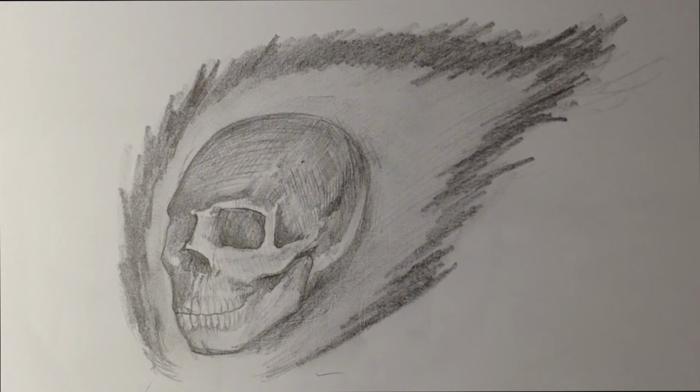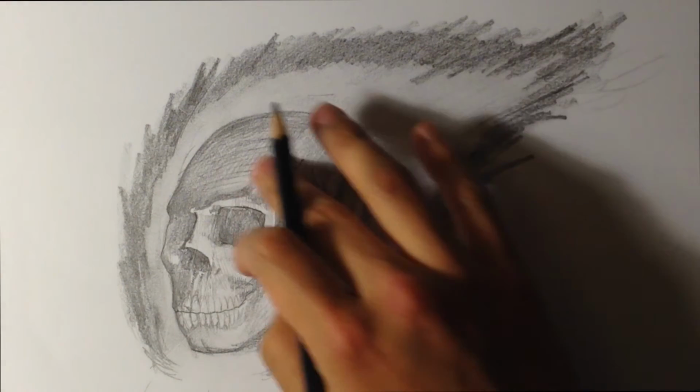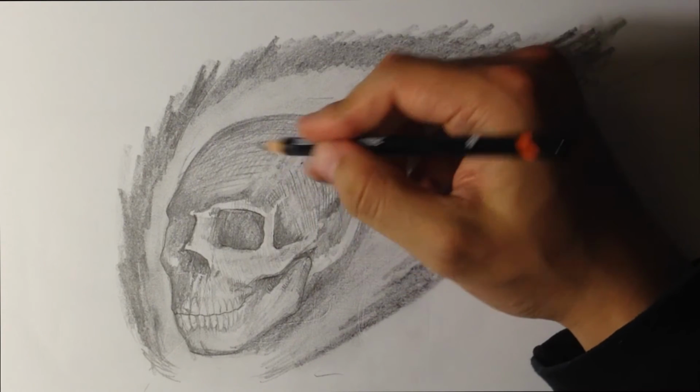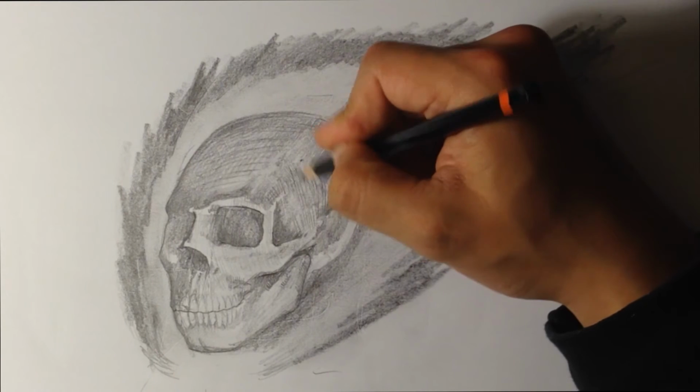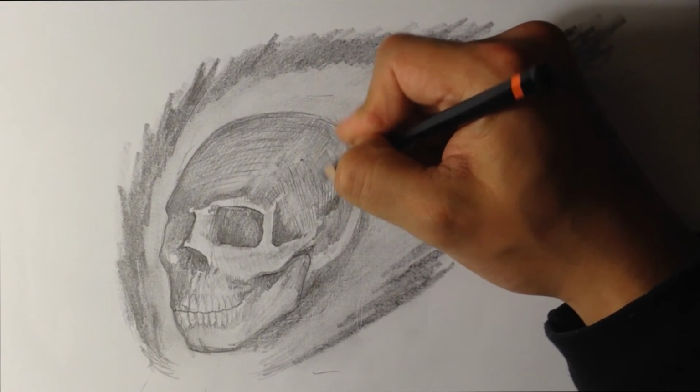And so what I would do is go in there and start really trying to refine and fix shapes. See, I see a lot of lines here. They're directional. I'd try to smooth those out, make them blend together more.